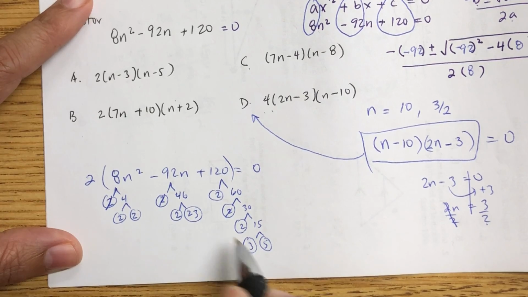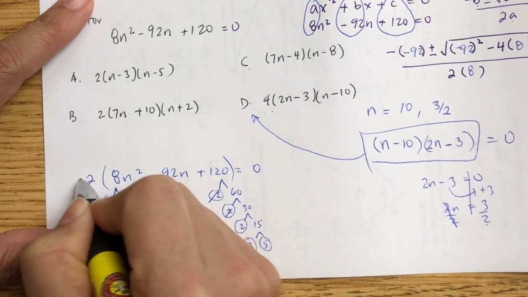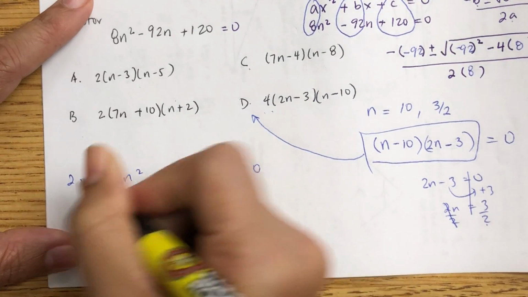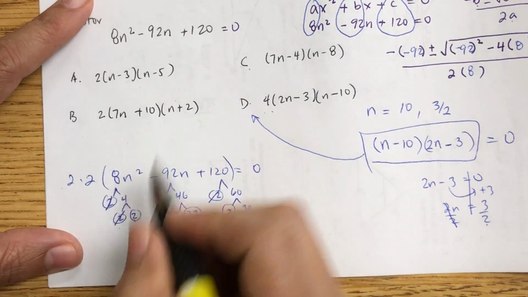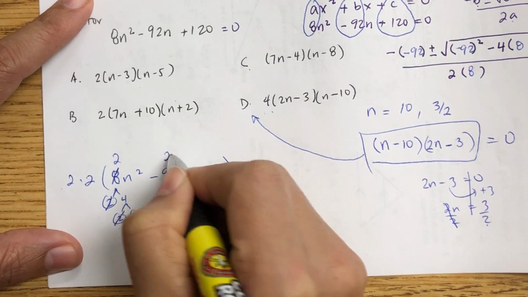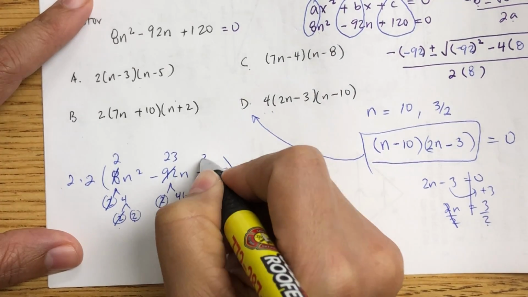Out of the remaining numbers, what else is common? There's also another 2, because there's a 2 here, 2 here, and a 2 here. So another 2. Okay, anything common? Is there another 2? No, there isn't. So when I take out a total of 4, I'm left with 2 here. And here I'm left with 23. And here I'm left with 2 times 3 times 5, which is 30.